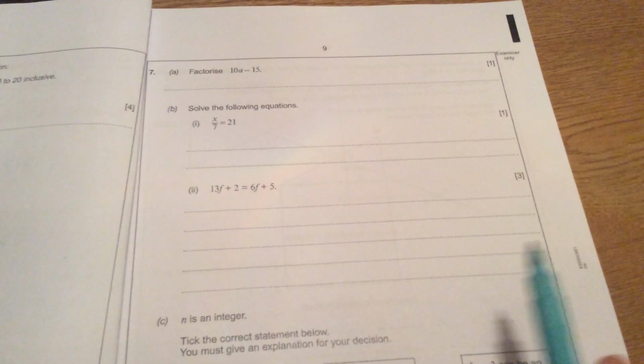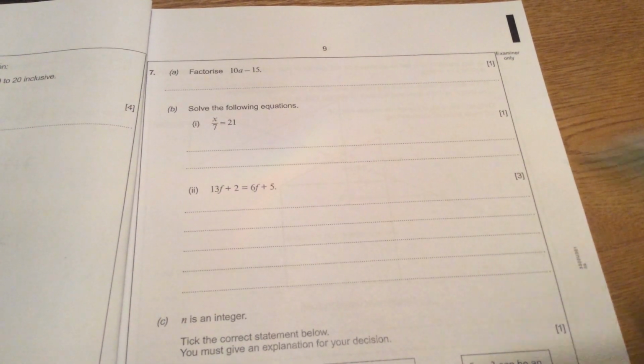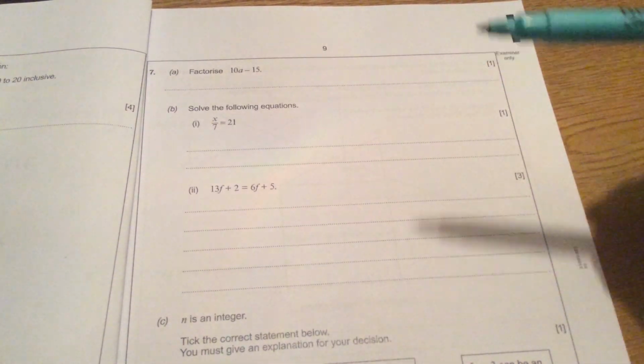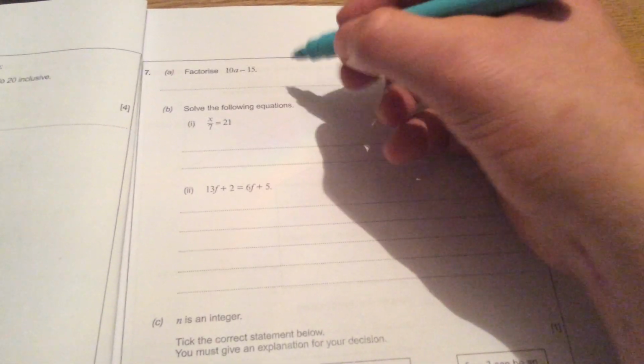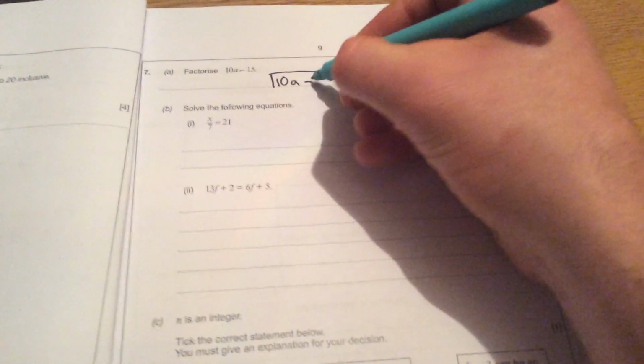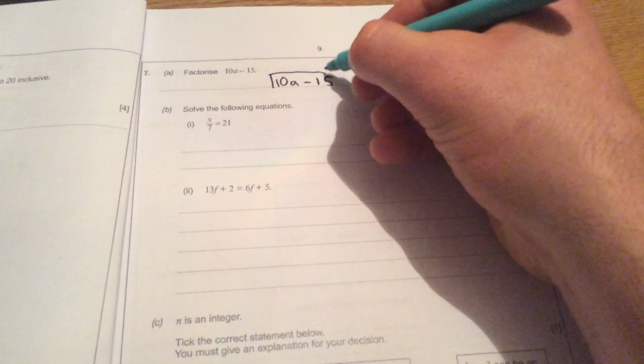7, okay, get onto the algebra section of this paper. Now, this is easy algebra, so this is not stuff we should be getting wrong. Okay, so I've got 10A take away 15. The way I teach it in my classes, I always put it under a bus stop. So I've got 10A take away 15 underneath my bus stop.